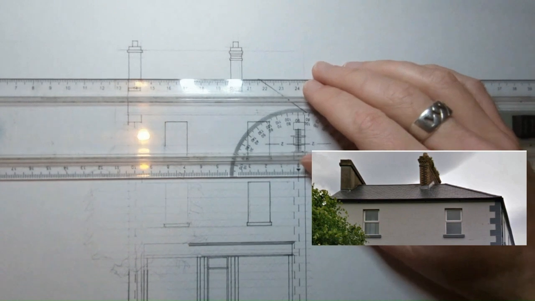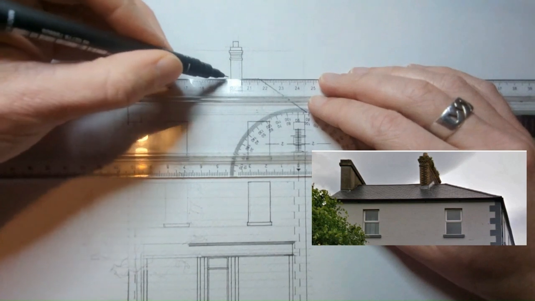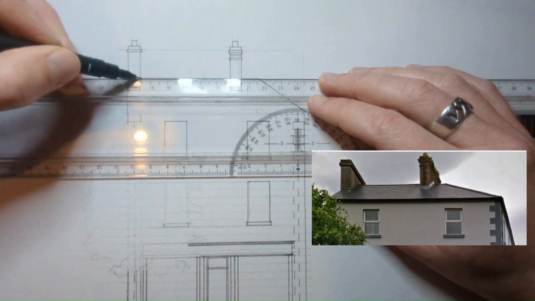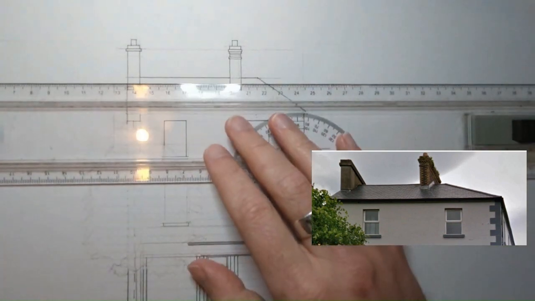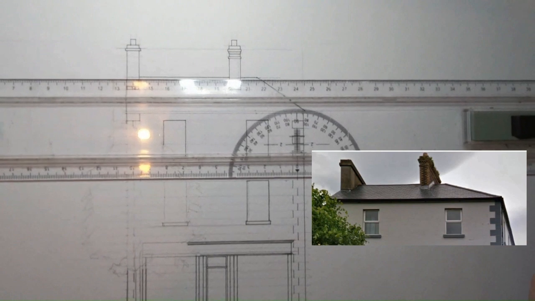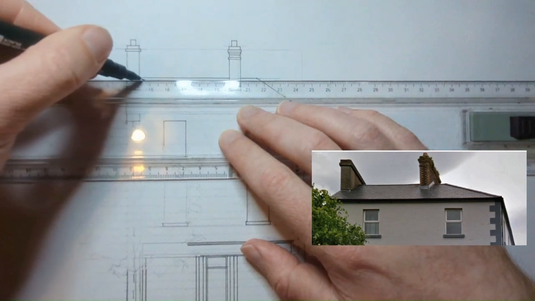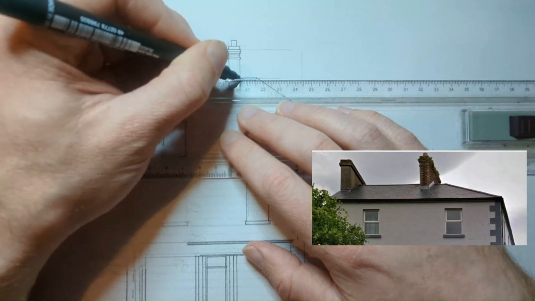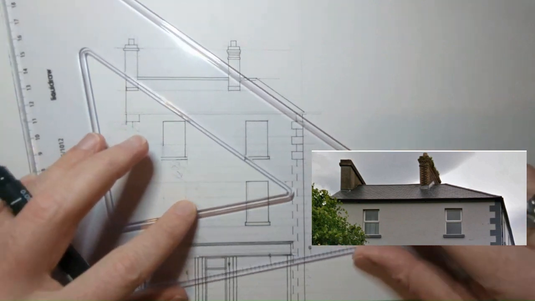Again, just going over the outline of the roof in ink and horizontally skipping over the chimney stacks. And at the top of the roof we have the ridge tiles, so I've just dropped my ruler down about 2 mm for this scale, just to give it a ridge line.